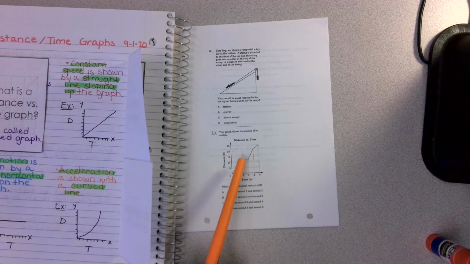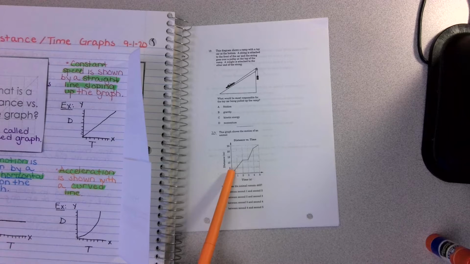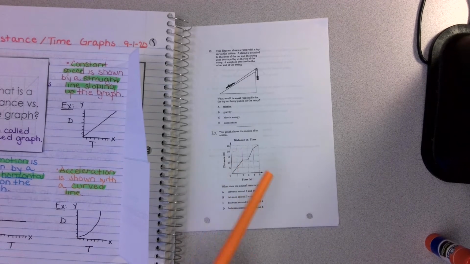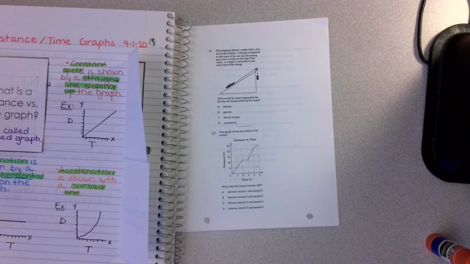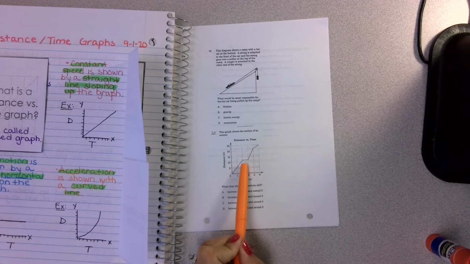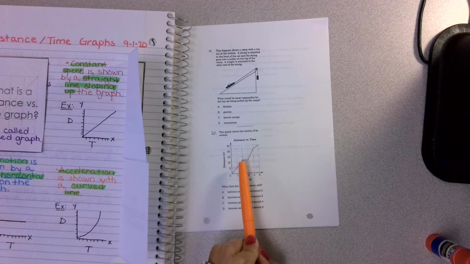You have another one that's pretty much the same, but a little steeper because it's over one unit instead of two. So you have more constant speed, and then a different constant speed. Constant speed can be fast or slow. So this is like a medium speed. This is no movement, so the car stopped.